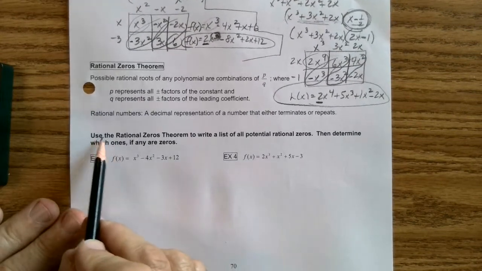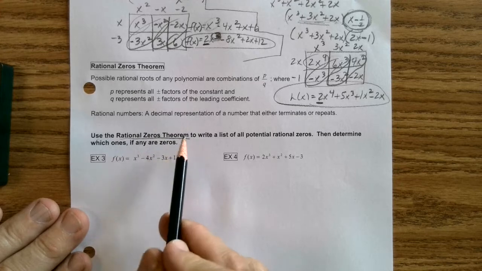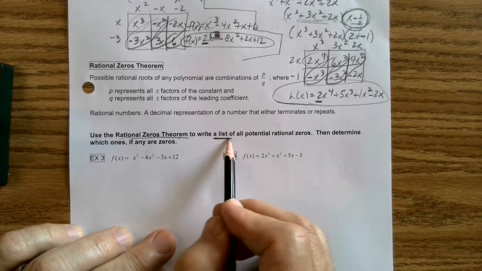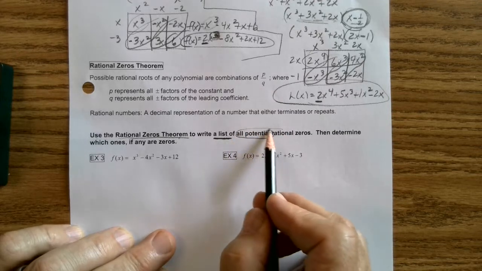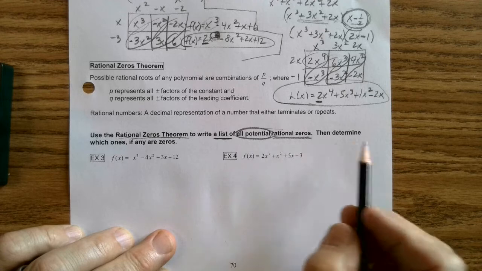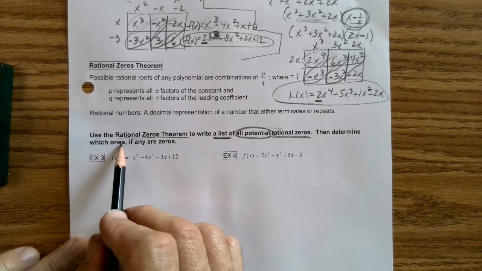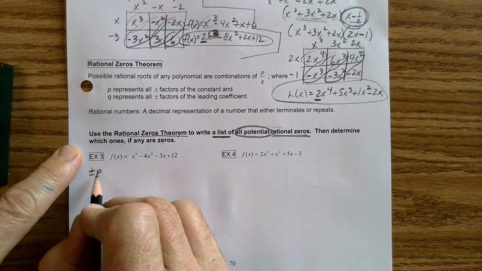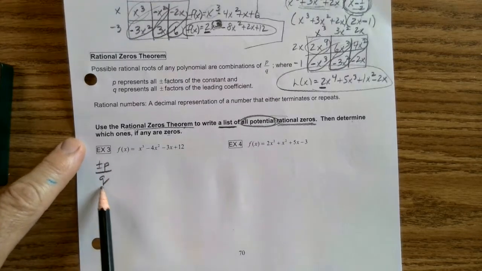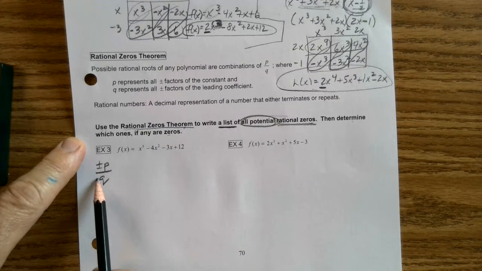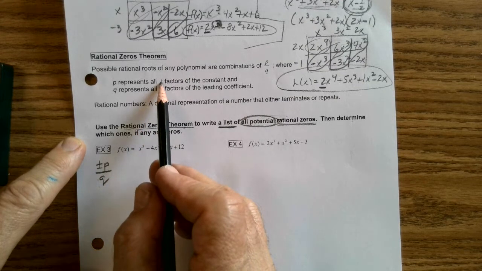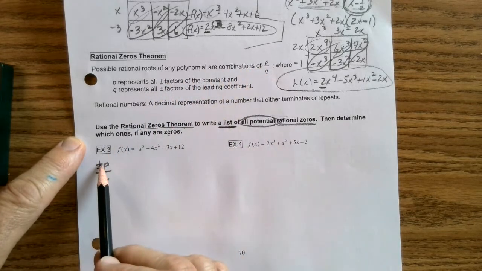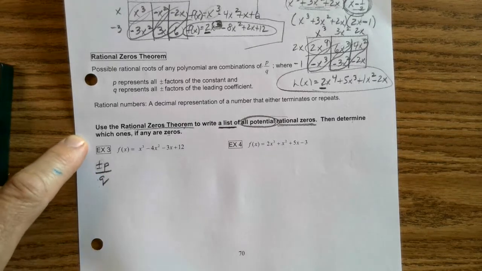This says, use the rational zeros theorem. Now let's read these instructions carefully. To write a list of all potential rational zeros. Then determine which ones, if any, are zeros. All right. So we got to use our plus or minus p over q. Remember in the pre-lesson I said you didn't need to bring the plus or minus down below here. This technically says, yeah, it's plus or minus p over plus or minus q. But pre-lesson, I showed you, you only need the plus or minus in the top.